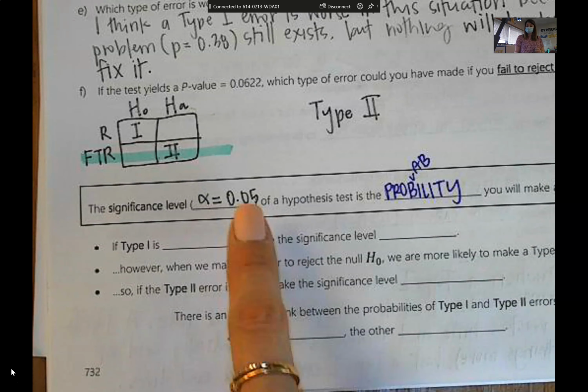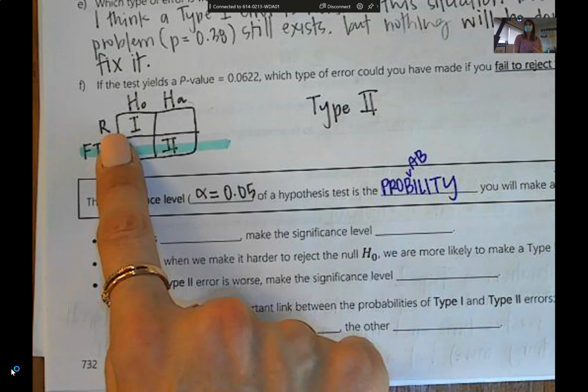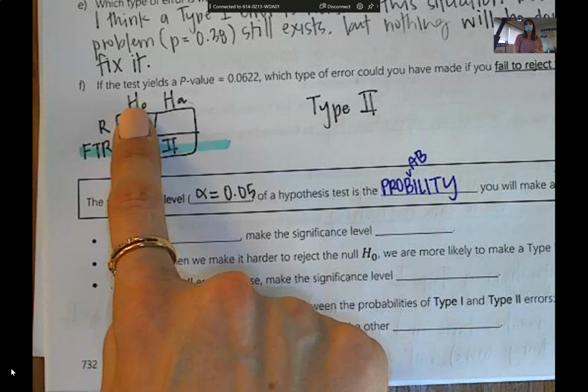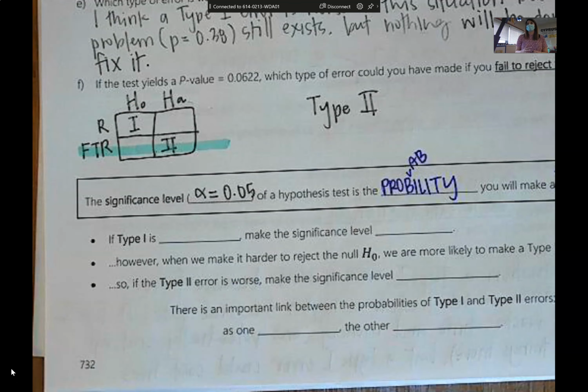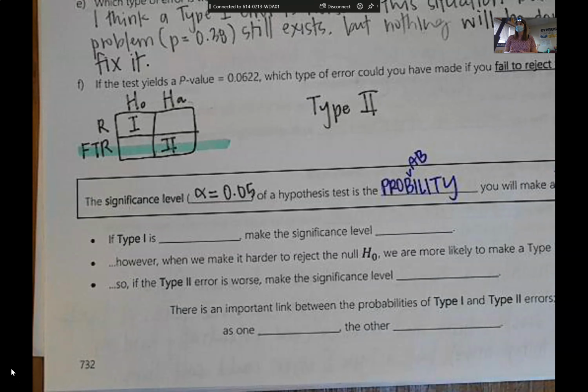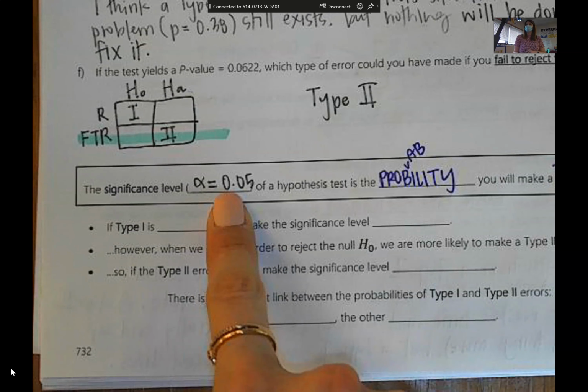I want the probability that I reject the null when it's true to be only 5%, so really low. You're trying to control the probability of making a type 1 error when you give your significance level.